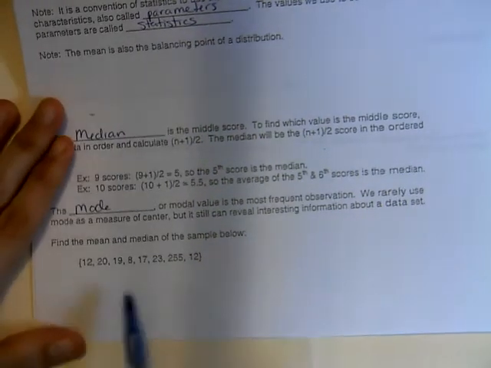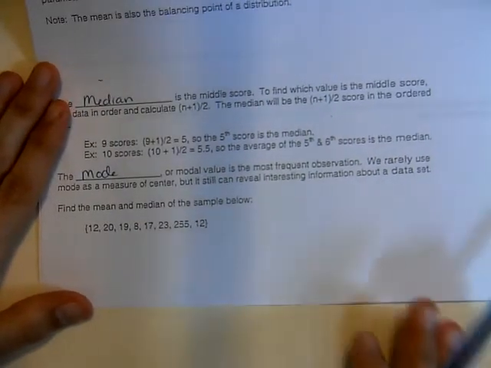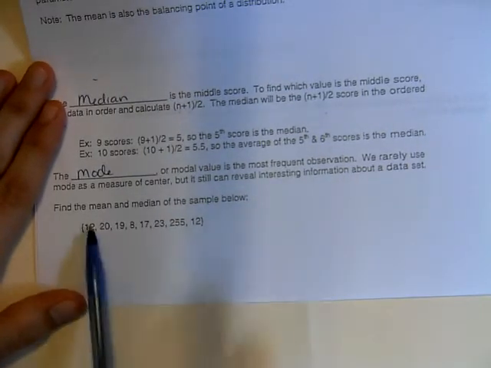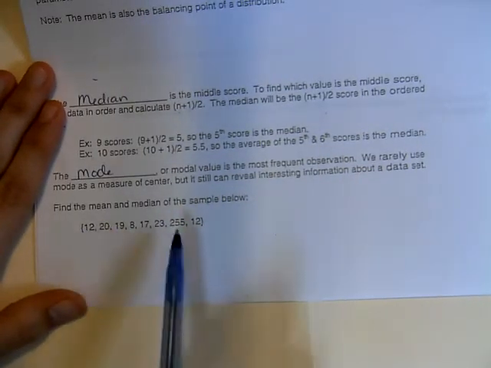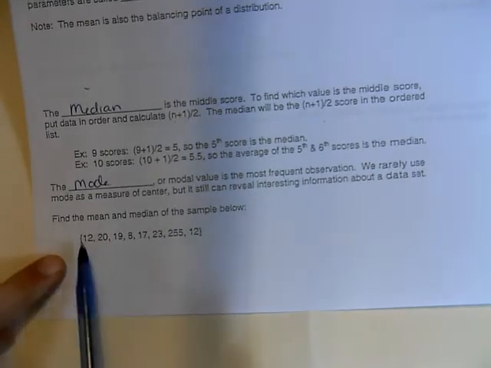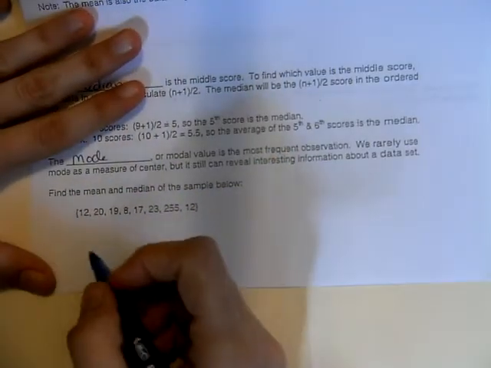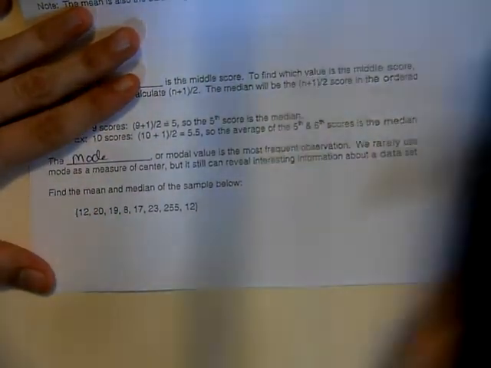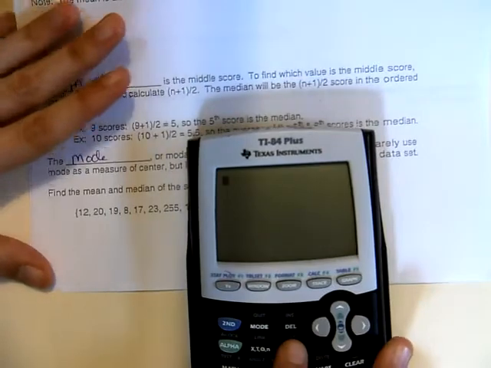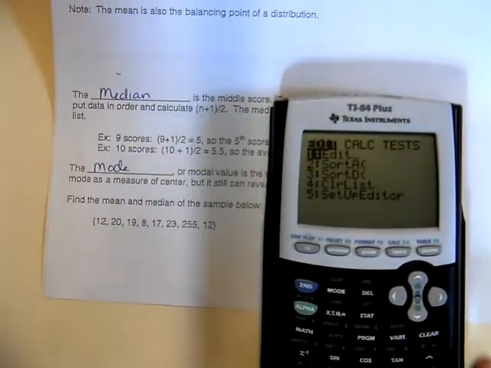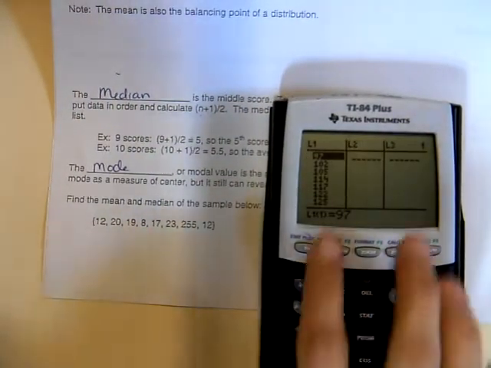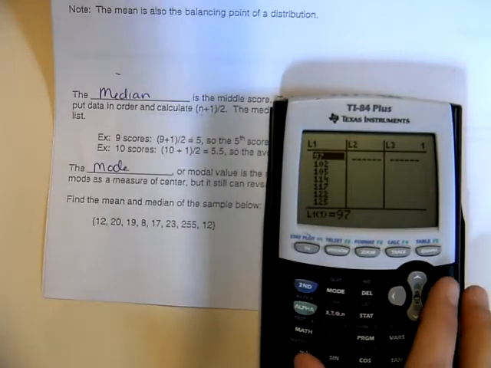So here's my data set. I'm going to find the mean and the median. You can go through and add them all up, divide by whatever. There are 3, 6, 7, 8. I'm going to show you how to do it in the calculator. If you have a graphing calculator, you're going to go to Stat. You're going to go to Edit. Now I have data in here in list 1 that I want to keep for later in the notes.